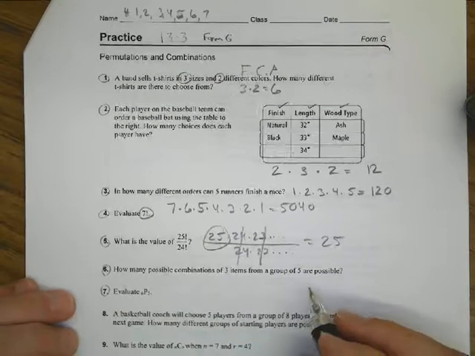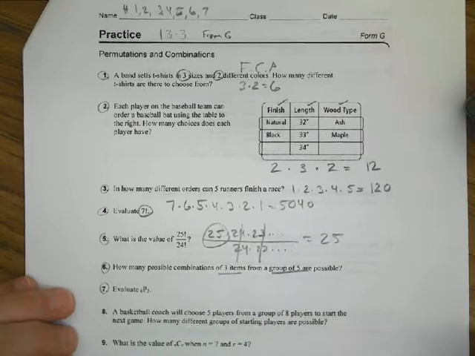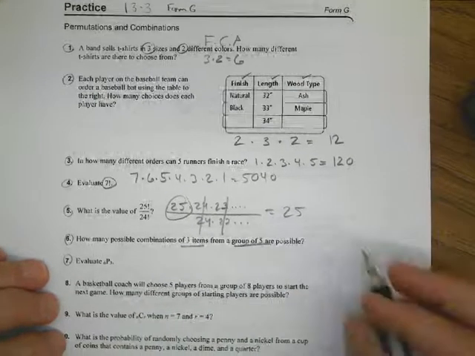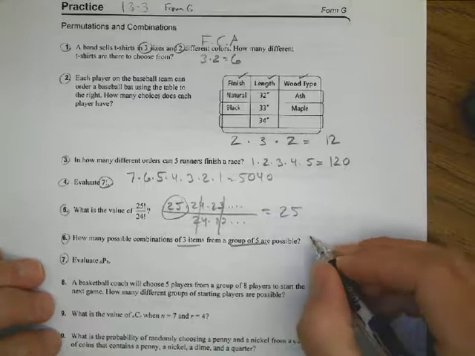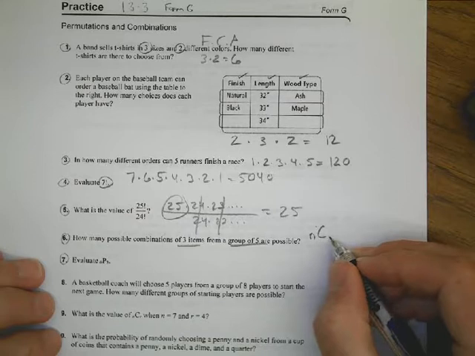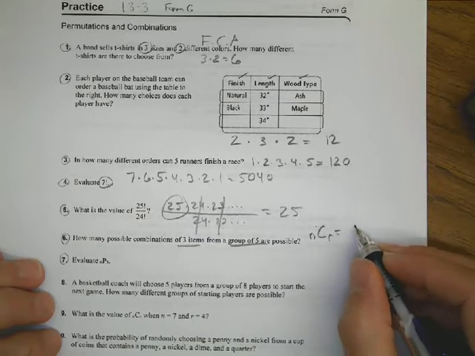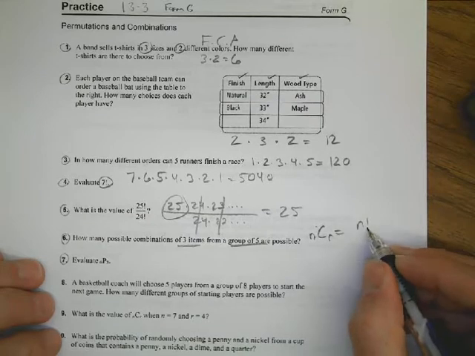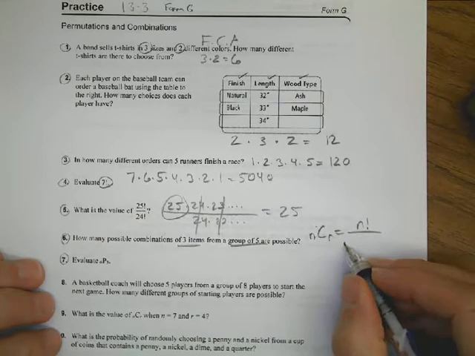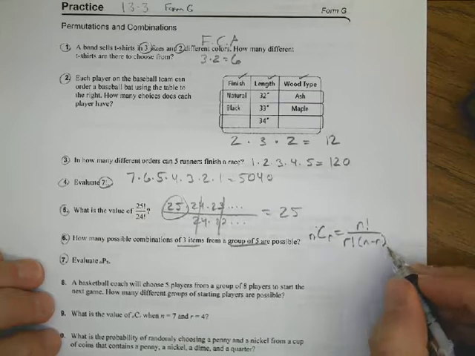On number 6, it wants to know how many possible combinations of 3 items from a group of 5 are possible. To do this, we need to use the combination formula, which is the number of items in the whole group, combination, the number of items we're going to look for in the smaller group, equal to the big items over the little items, n minus r.